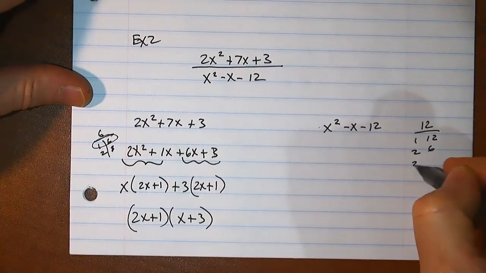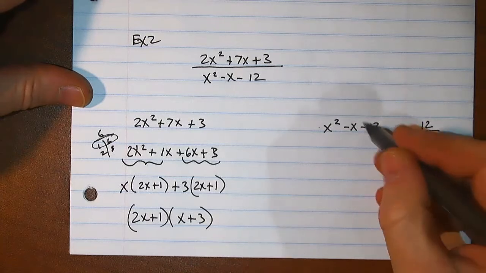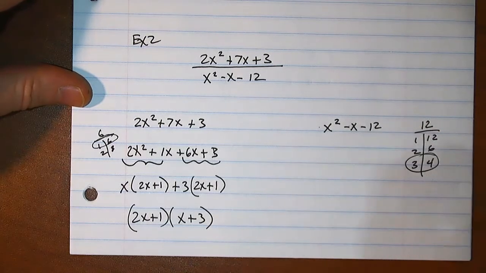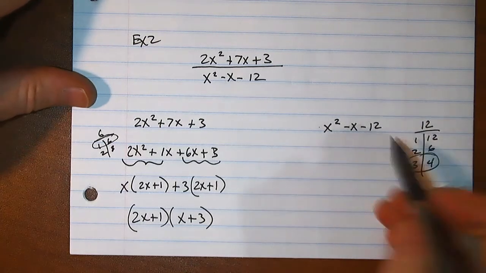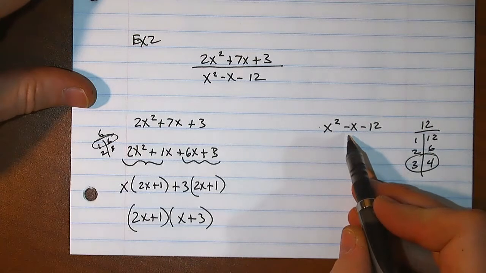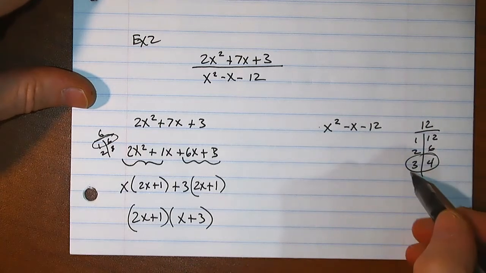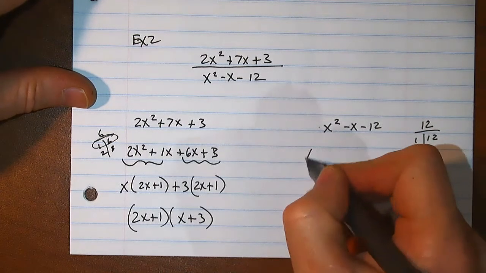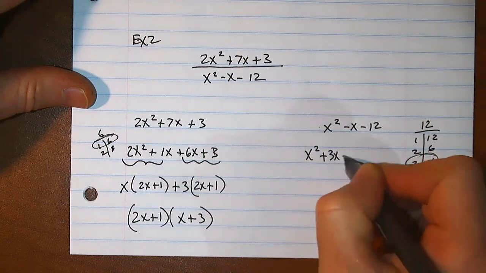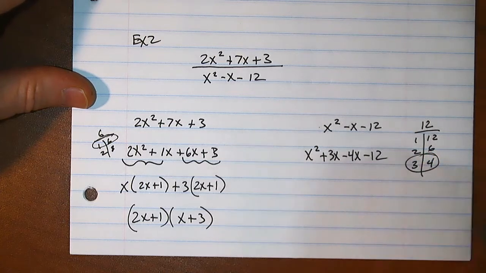Factors of 12 that subtract to equal 1. Well, that's got to be 3 and 4. And I want to arrange them so that the 1 is negative. So I'm going to do a positive 3 minus 4. So I've got an x squared plus 3x minus 4x minus 12.